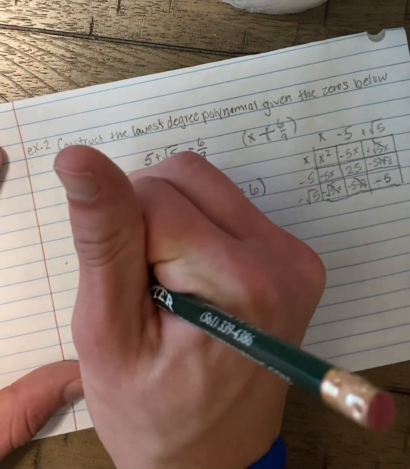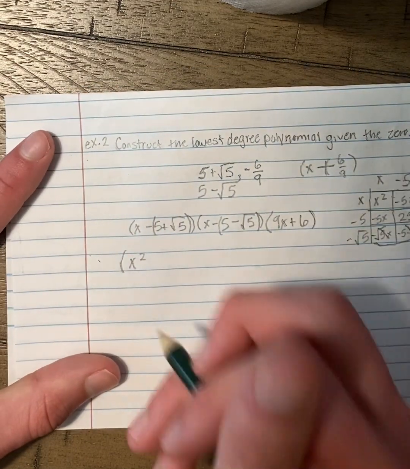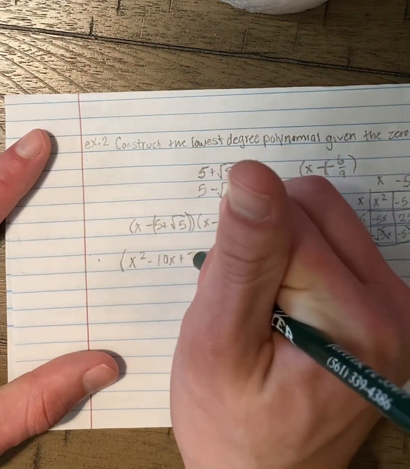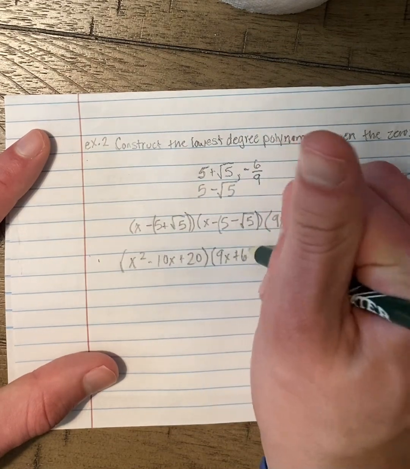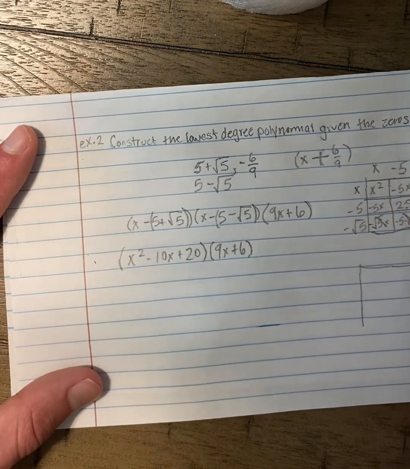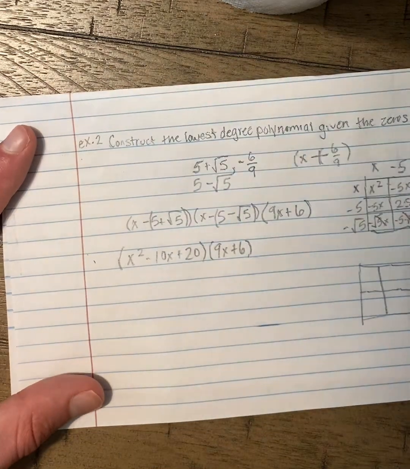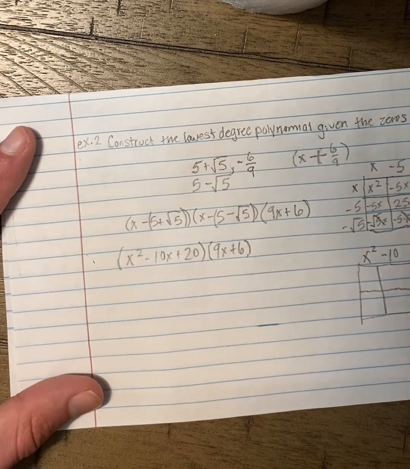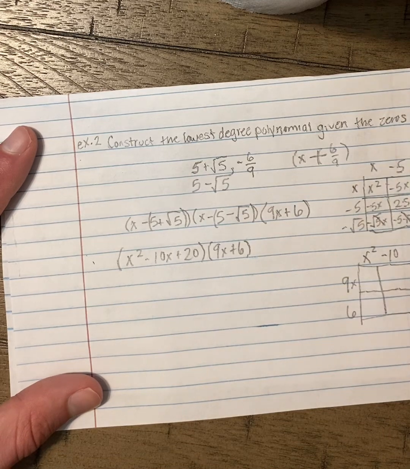So then you can write out your new term here while combining like terms still. You get negative 10x and plus 20. And then you can write your other zero, and then write another box for this one. And by writing these boxes, it helps keep track of your multiplication. I find it a lot easier than trying to do it by just distributing normally.